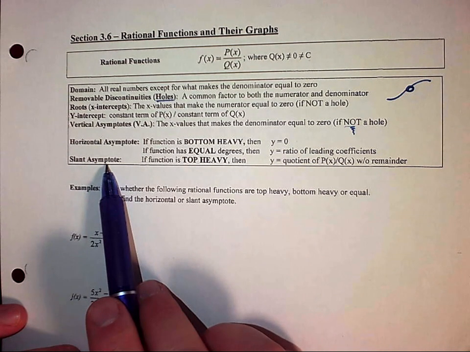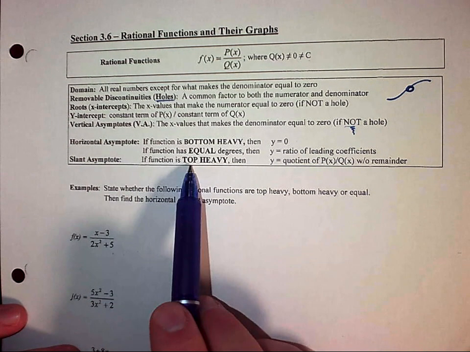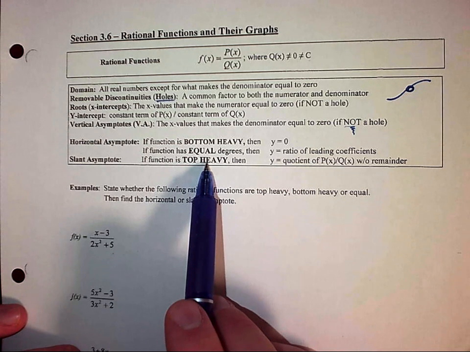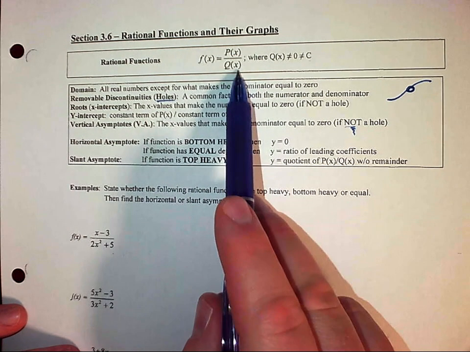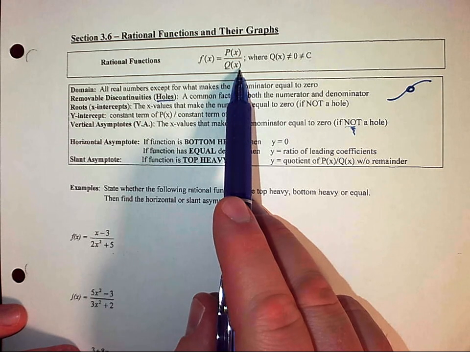And a slant asymptote is only going to be the case if it's top-heavy, and when it's top-heavy, the degree of the polynomial in the numerator is larger than the degree of the polynomial in our denominator.